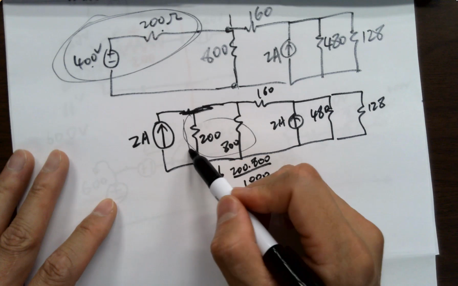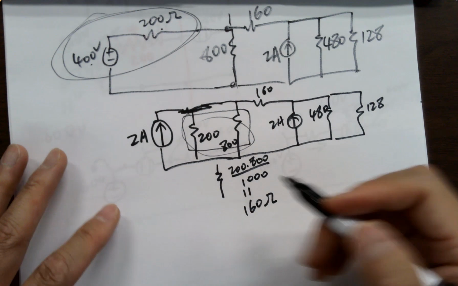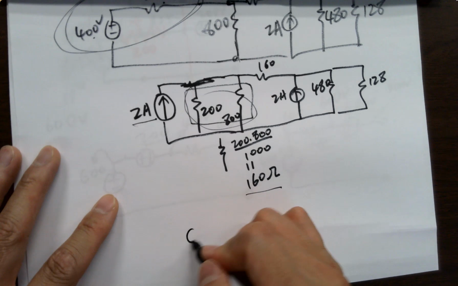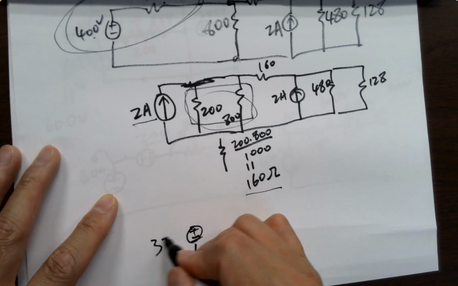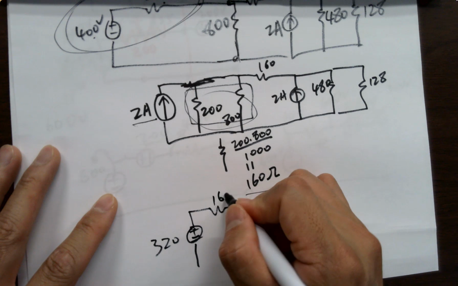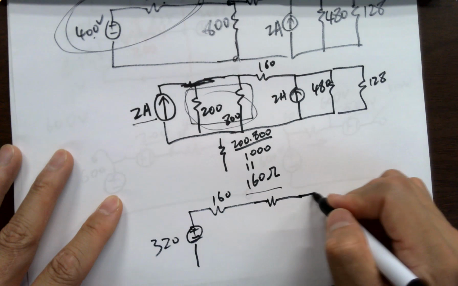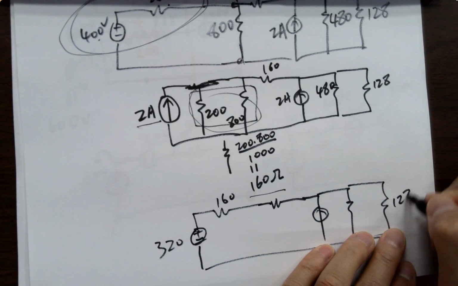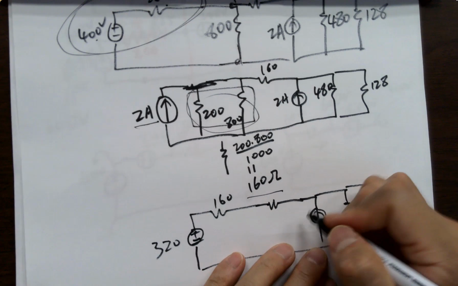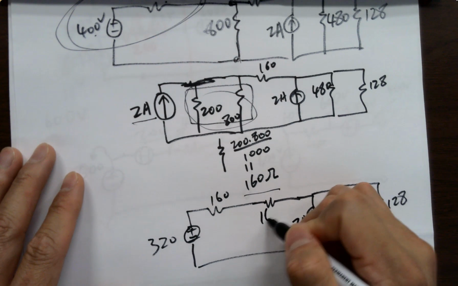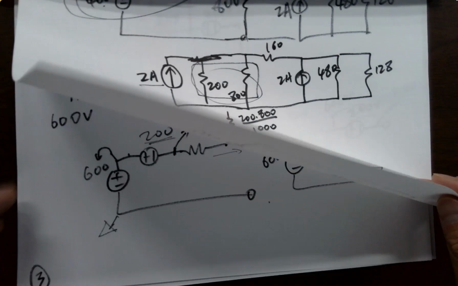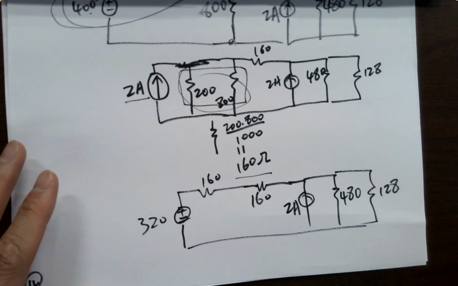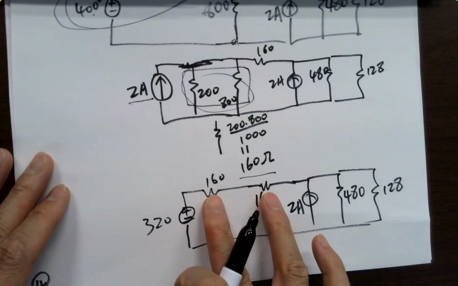So you got 160 ohms for these two parallel resistors, and then you convert it to a series voltage source again. So it's going to be this times this, giving you 320 volts. The resistor doesn't change, 160 ohms. I got another 160 ohms over here. 2 amps. So it's still 160 ohms, same voltage, same resistance. What's the next step? Can combine these two.